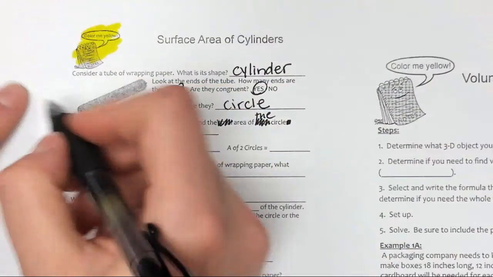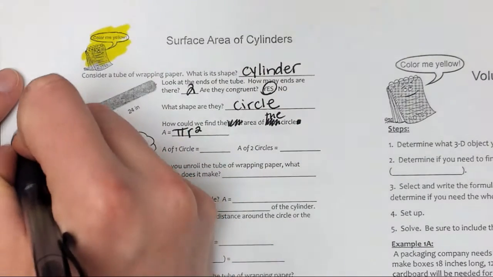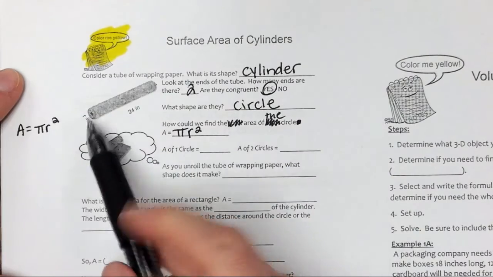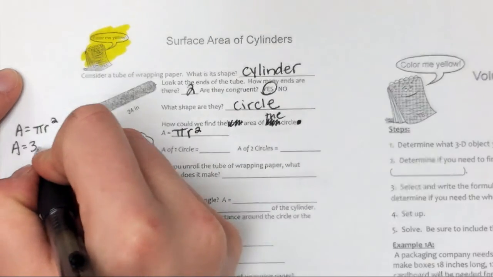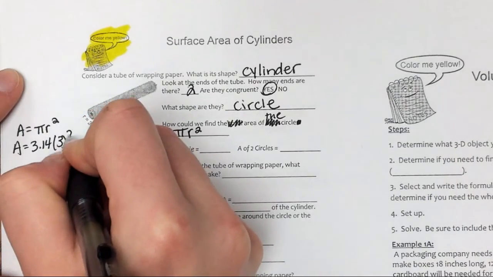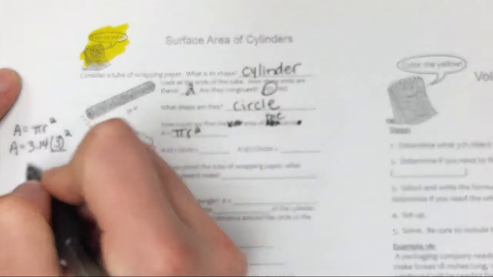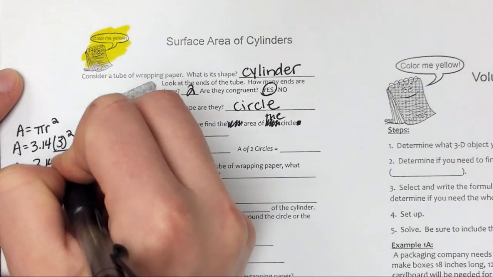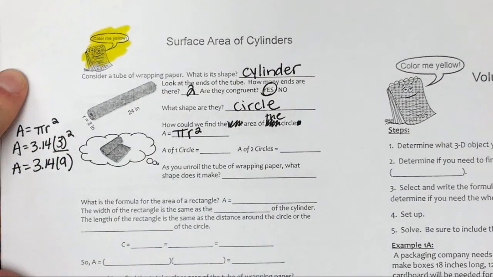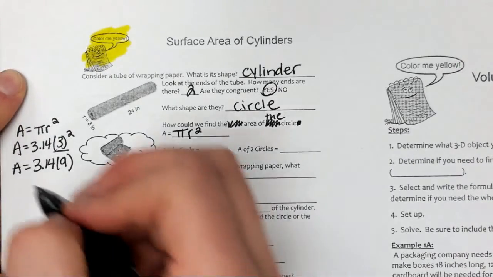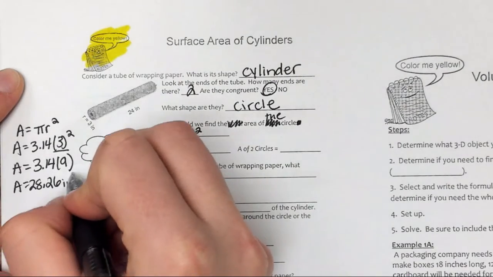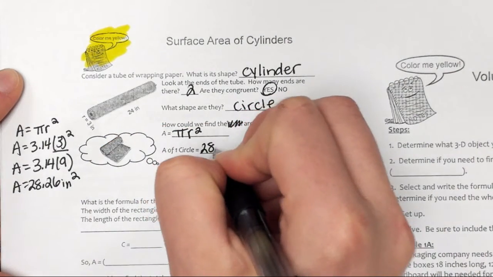So I'm going to come over here to the side where I have a little bit more space. Area is equal to pi r squared. My radius is 3, so area is equal to 3.14 times 3 squared. Order of operations, have to square that 3 first. So I have 3.14 times 9. And if I multiply those together, I should get 28.26. So my area of one circle is 28.26 inches squared. I'm going to fill that in, 28.26.